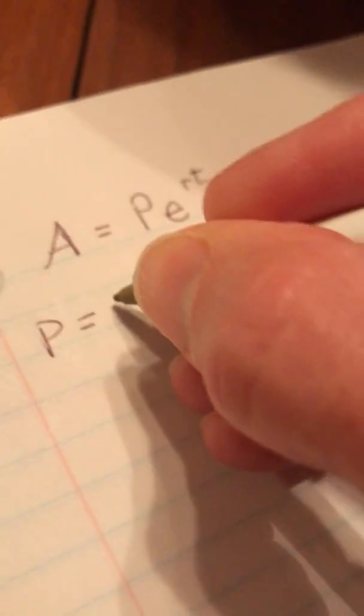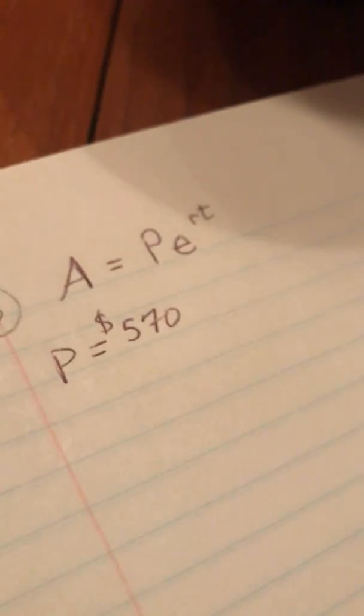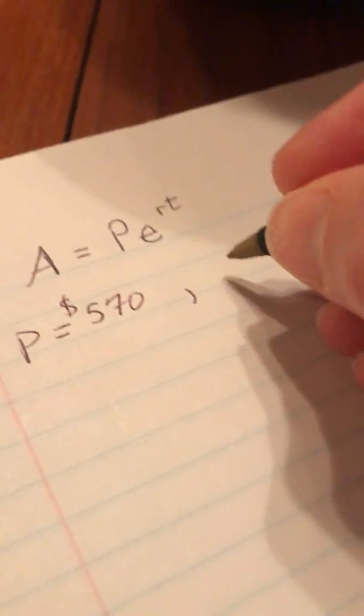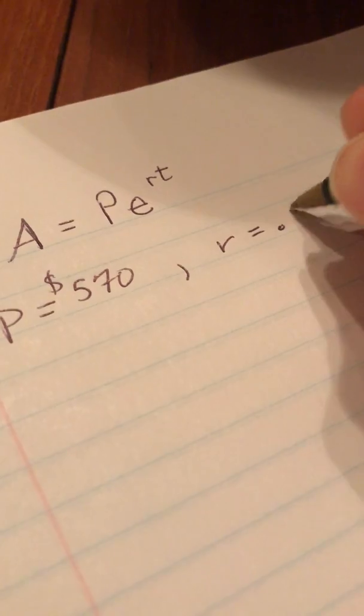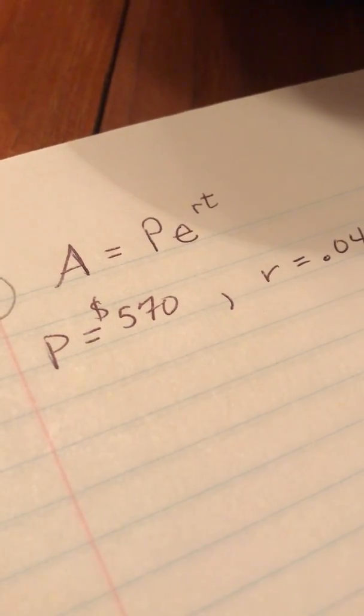So it says a deposit of $570 is made, so that's P, into an account which earns 4% interest, so r is 0.04, compounded continuously. Determine how much money, so determine A, will be in the account after 15 years.